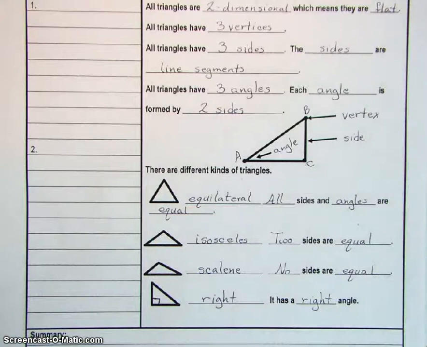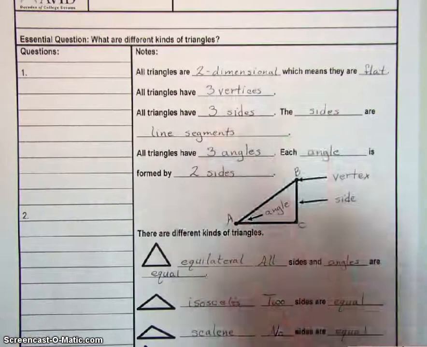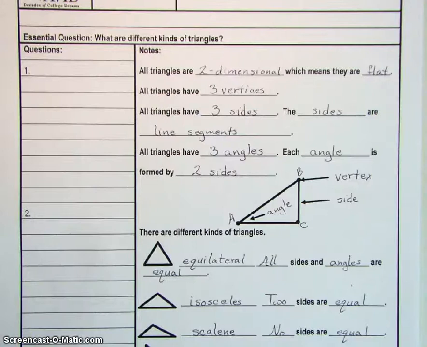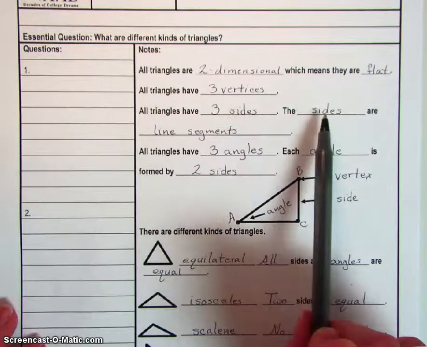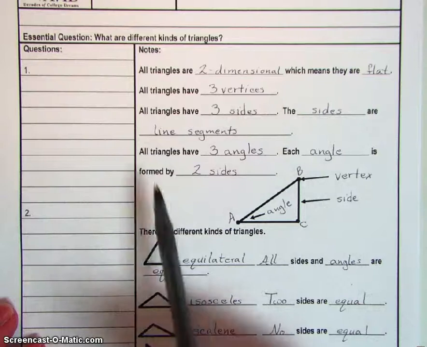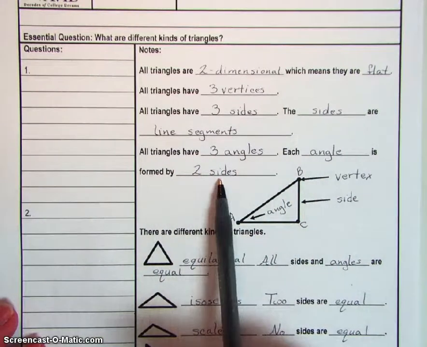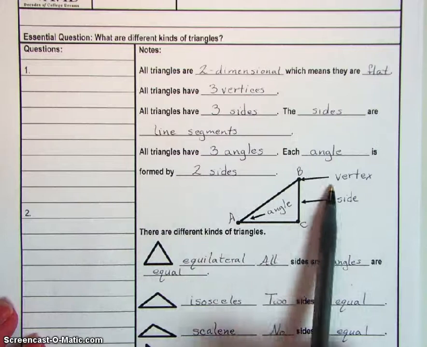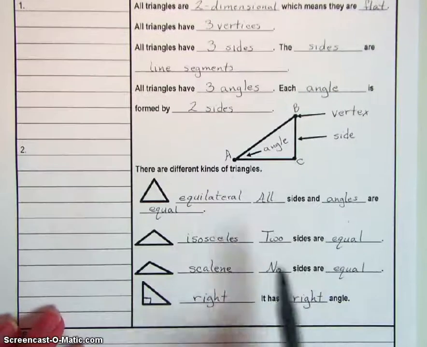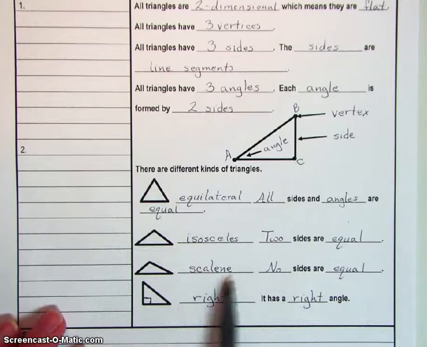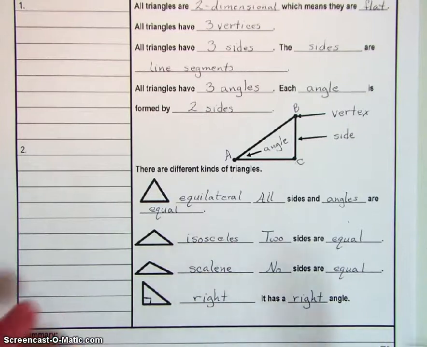Okay, so we've talked about quite a bit today. We've talked about triangles being two-dimensional, which means they are flat. We've talked about triangles having 3 vertices, that they have 3 sides, and the sides are all line segments. We've talked about them having 3 angles, and each angle is formed by 2 sides. We had a chance to label our triangle, and we got to talk about equilateral, isosceles, scalene, and right triangles.